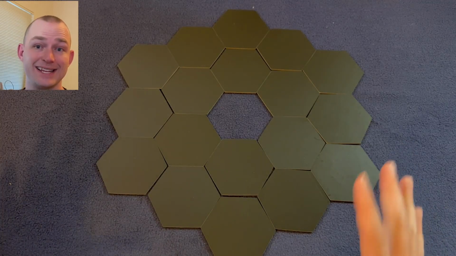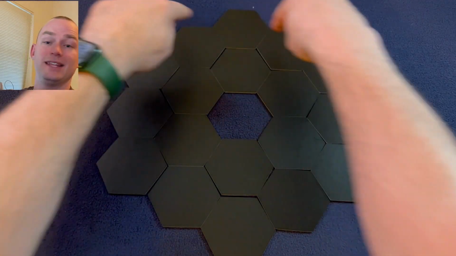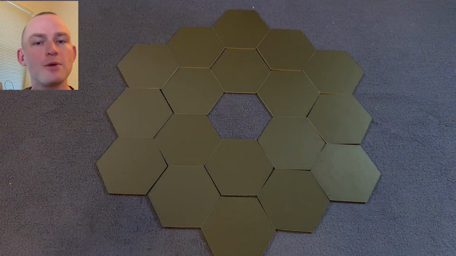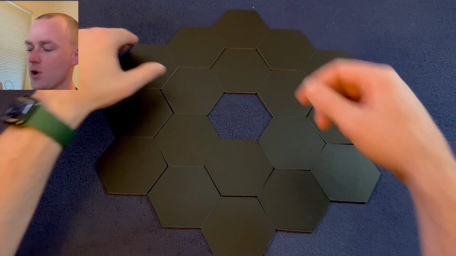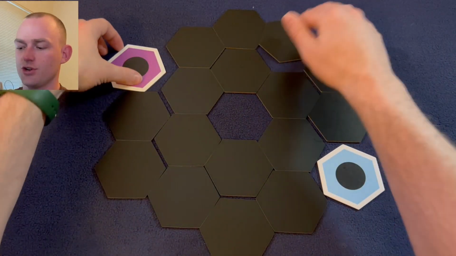Here we have the insane setup. As you can see, we've got a smaller quantum circle inside a bigger quantum circle. Once again, we play the exact same way. You're just flipping over one at a time, trying to match the centers, then trying to match the background. Doesn't do it, flip it over.